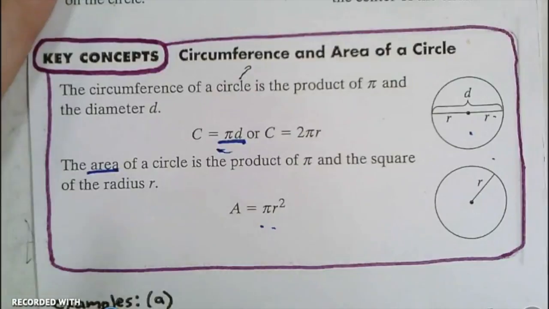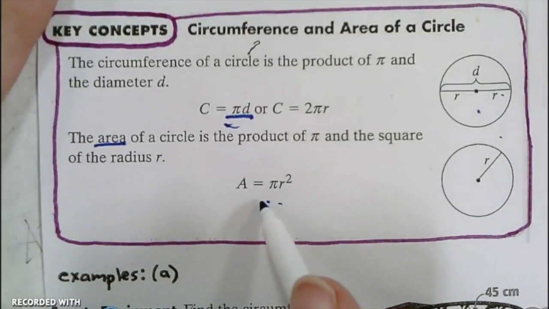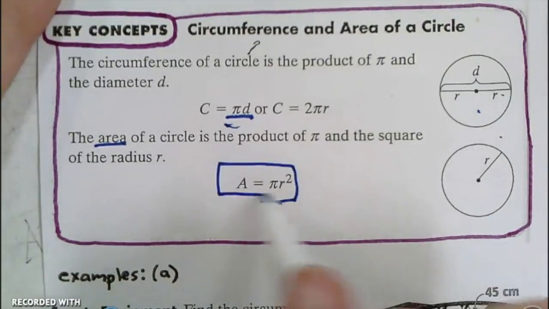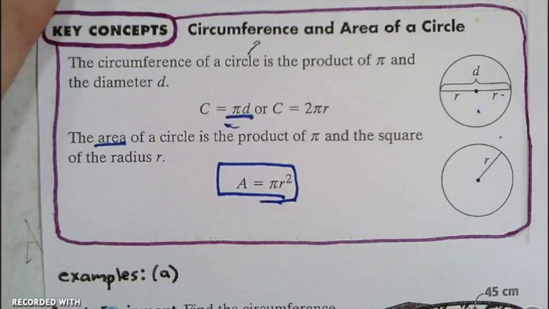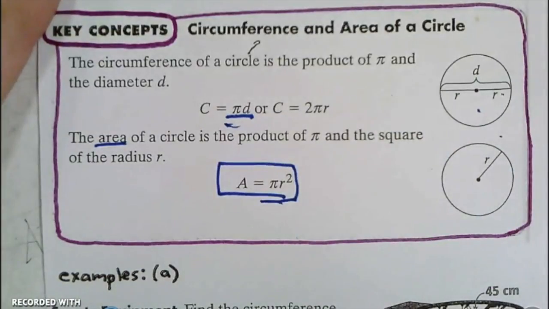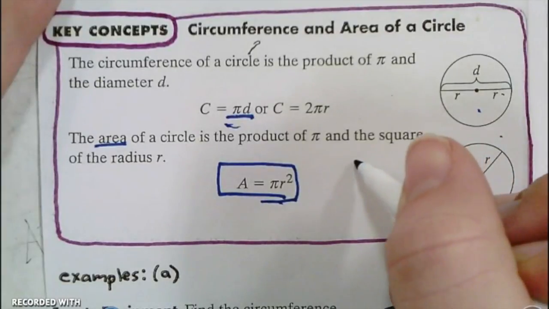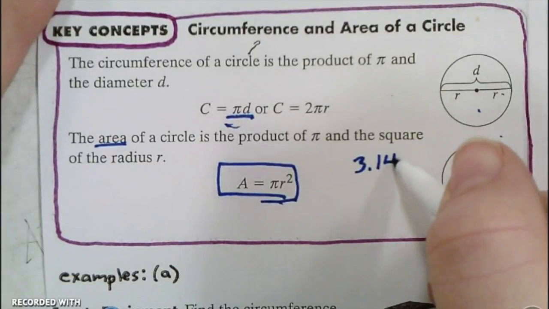The area of a circle is the product of pi and the square of radius, r. So this formula is pi r squared. And you need to know that as well. Remember, because of order of operations, when you're squaring something, you always do that first and then you multiply it times pi.